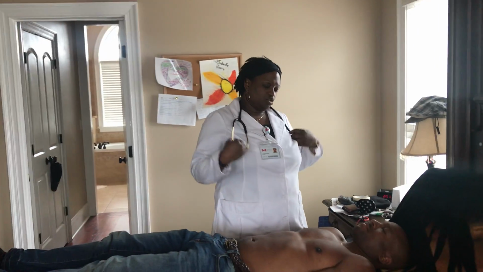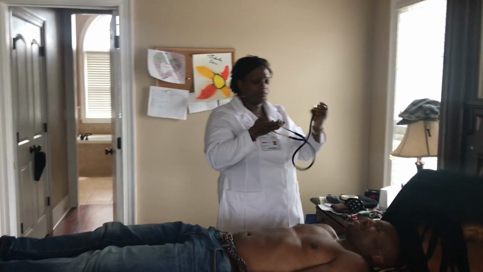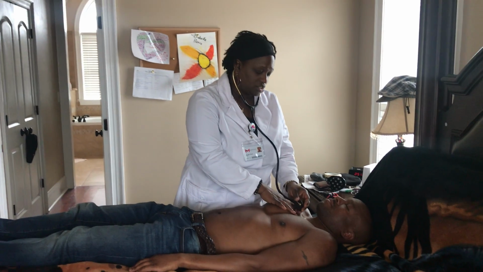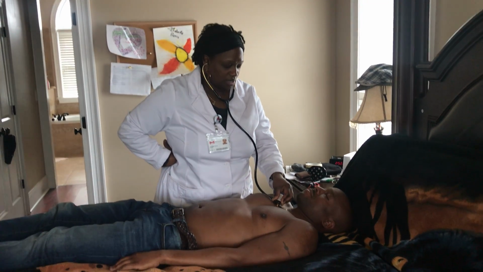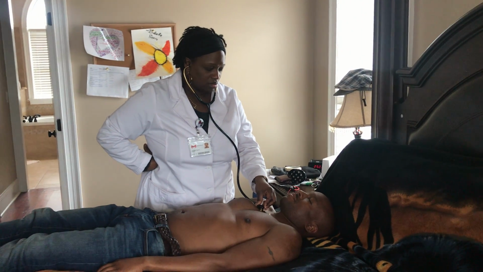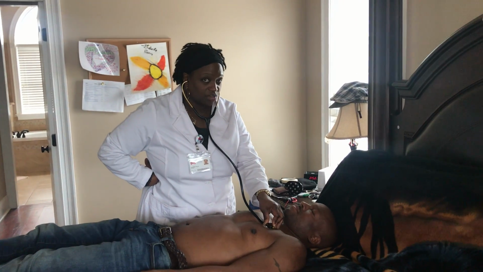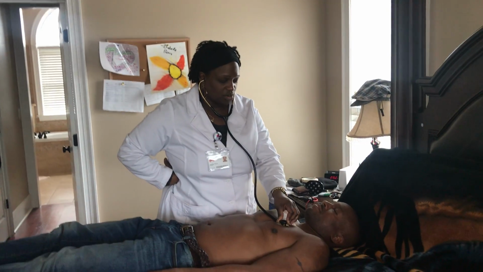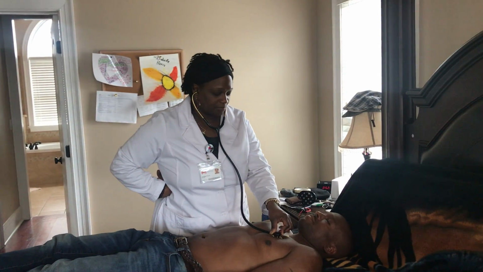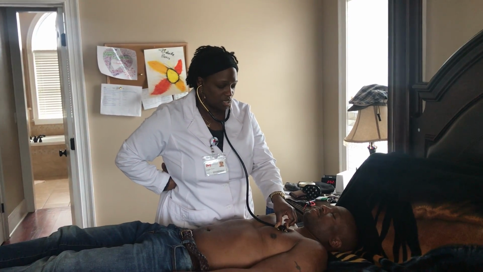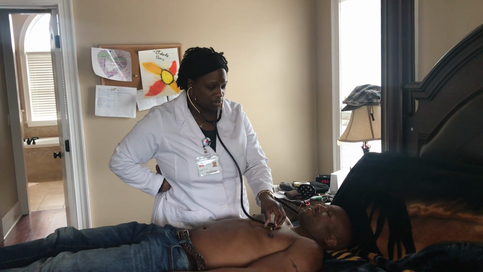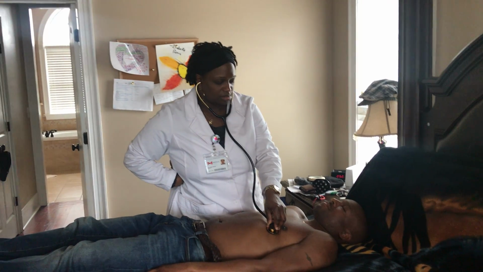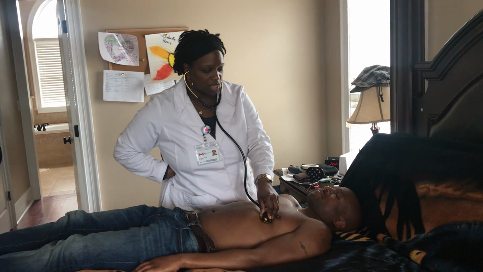The next thing I'm going to do with my patient is listen to his heart. The second intercostal space, right sternal border, is the aortic area. Pulmonic area, left sternal border, second intercostal space. Third intercostal space, left sternal border, is Erb's point, and that's the atrioventricular valves. Fourth intercostal space is the tricuspid area. And then the mitral area, fifth intercostal space, midclavicular line.